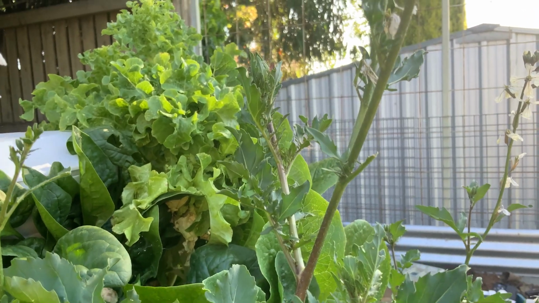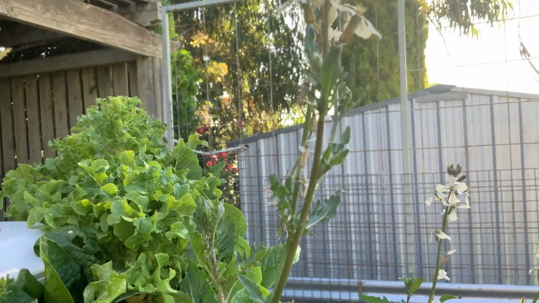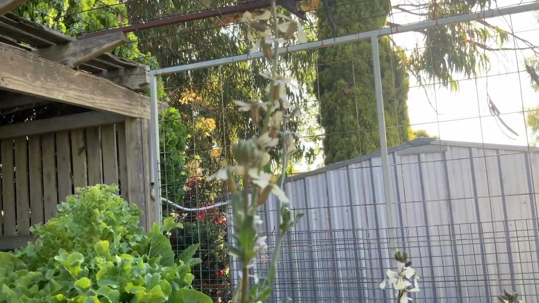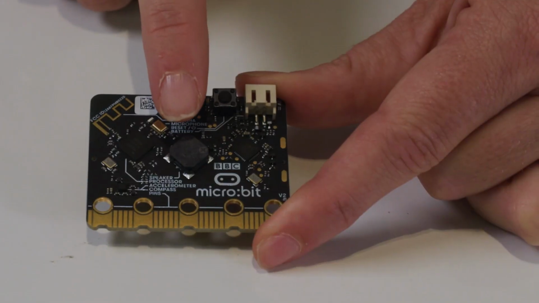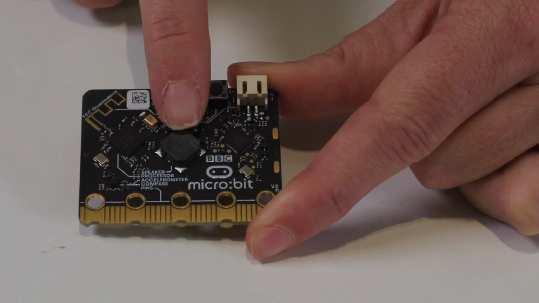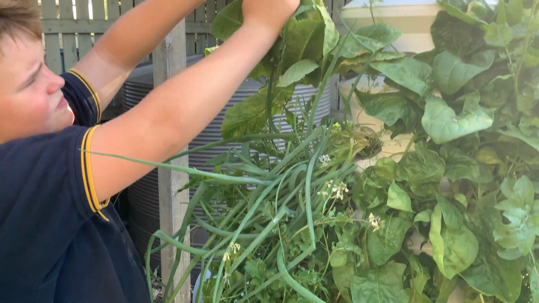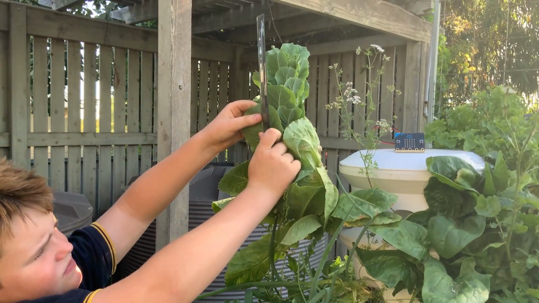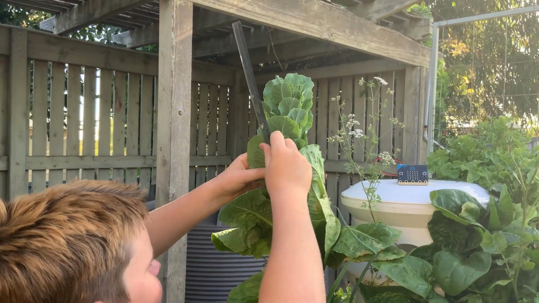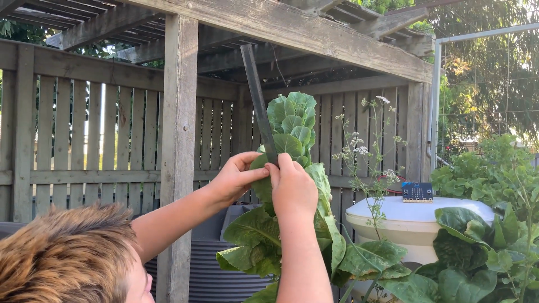When a lettuce plant gets too hot, it will bolt, grow tall, produce flowers and seeds. Using the microbit's built-in temperature sensor will allow us to collect the temperatures and compare the amount of growth depending on the temperature the plant is experiencing.